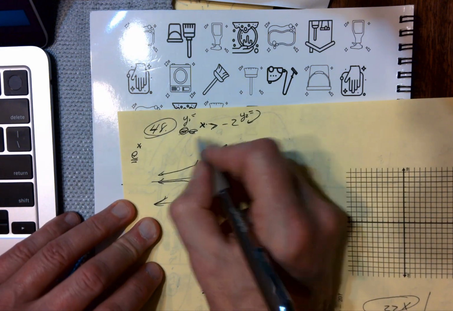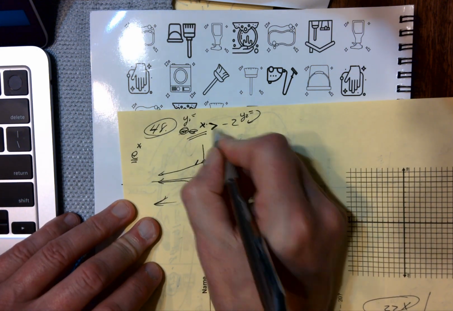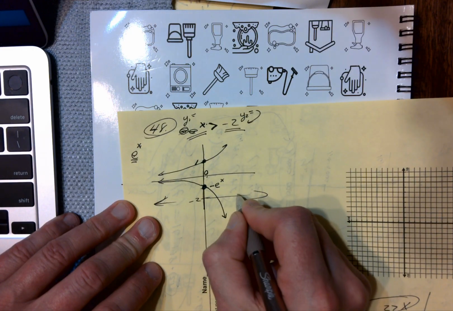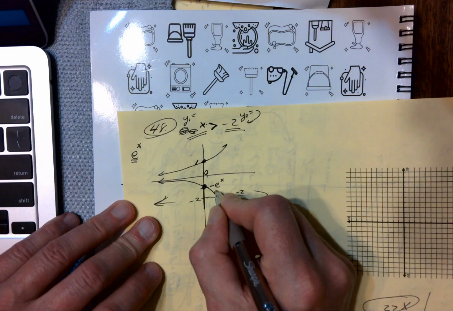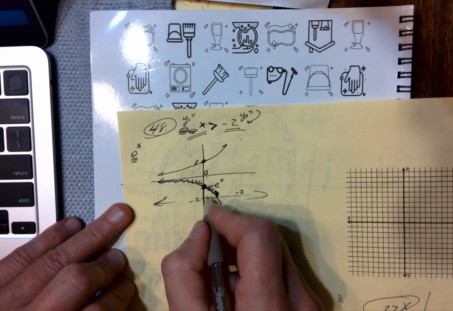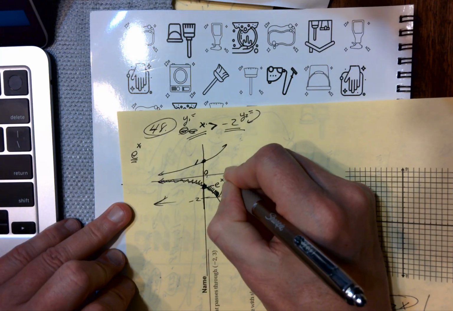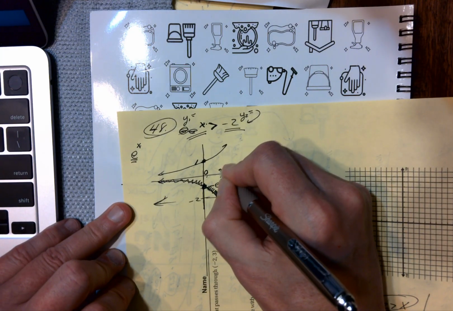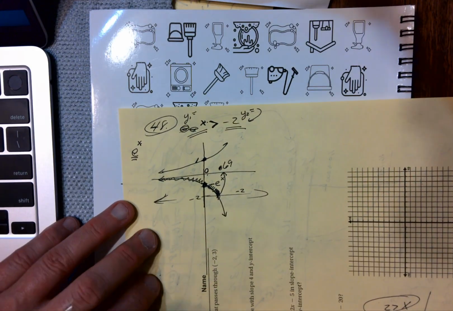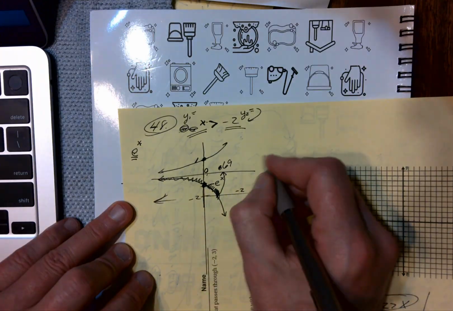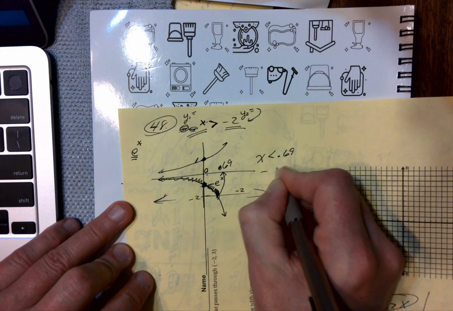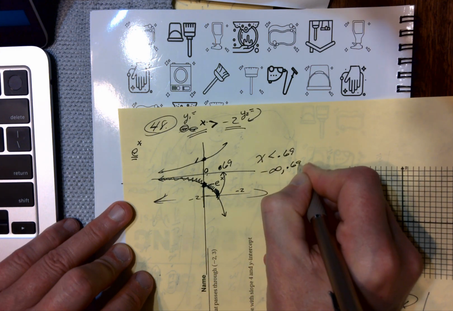Here's the deal, though. You have to tell me when this function is greater than this function. This is negative e to the x, and this is negative 2. All these y values are greater than negative 2. So it's basically this number right here. What's that number? It turns out it's 0.69. You'd have to use the intersection button on your calculator to get that. So to me, the answer is anything less than 0.69, or negative infinity to 0.69.